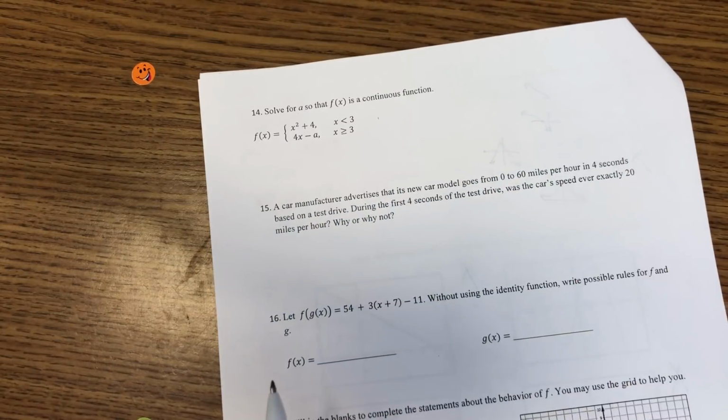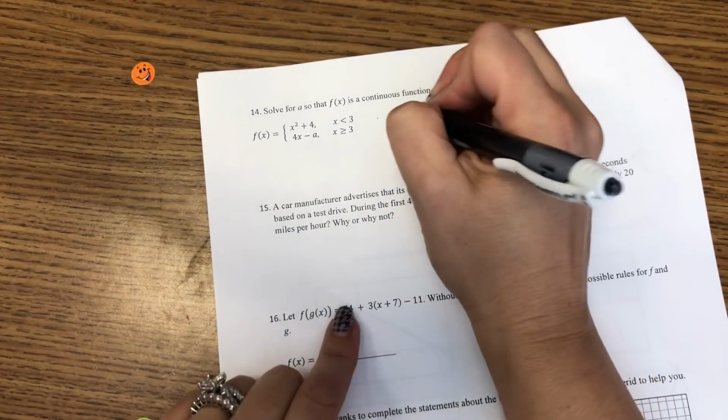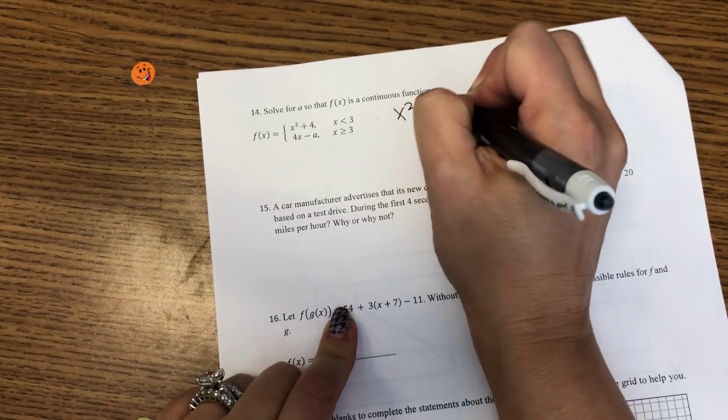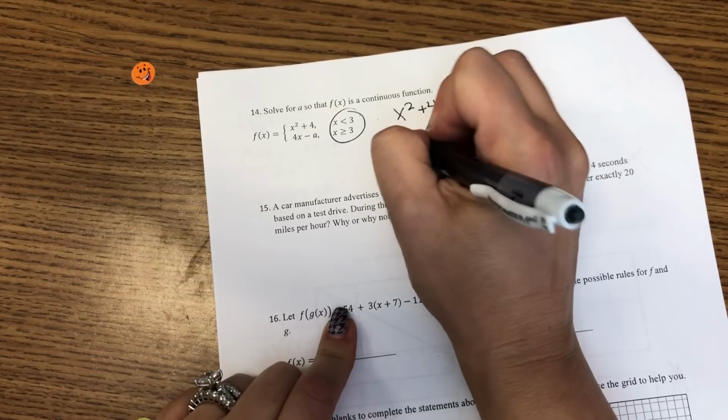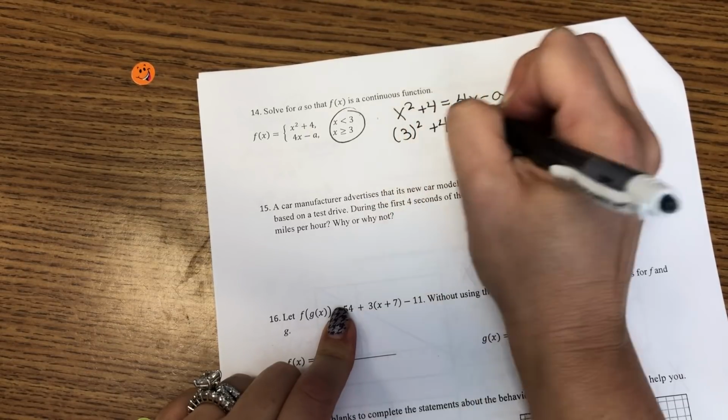Solve for A so that the graph is continuous. So I'm going to equate my pieces at 3. So any x gets replaced with 3.